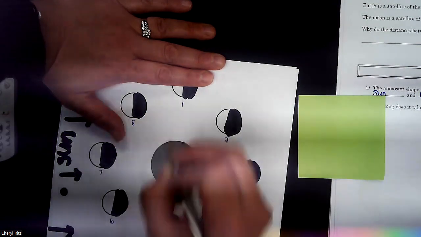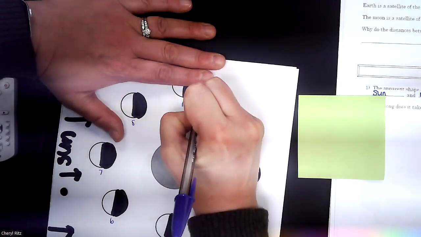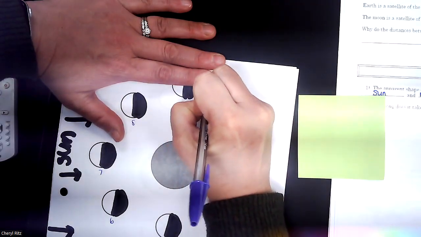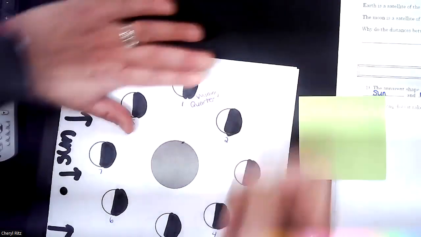So we know that that's a waning quarter. How do you know it's a waning quarter? Because the dark side is on the right. It is waning because the light is on the left now.